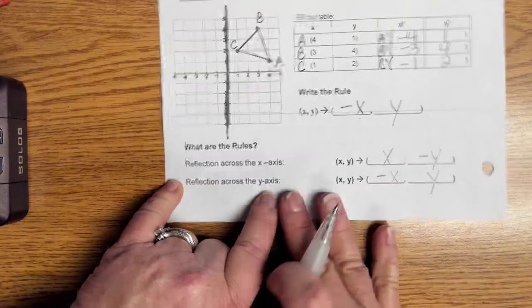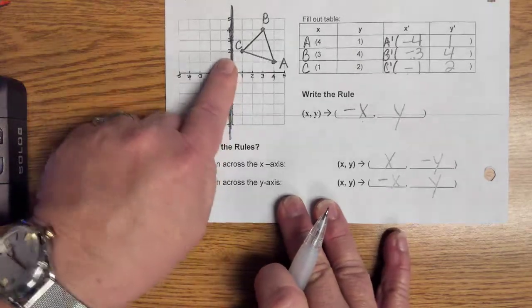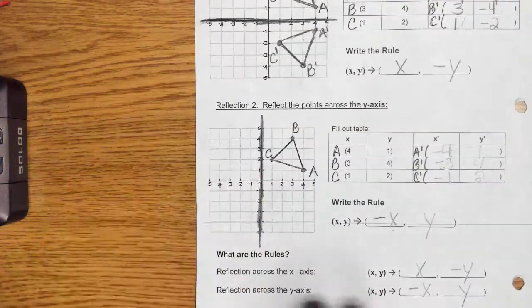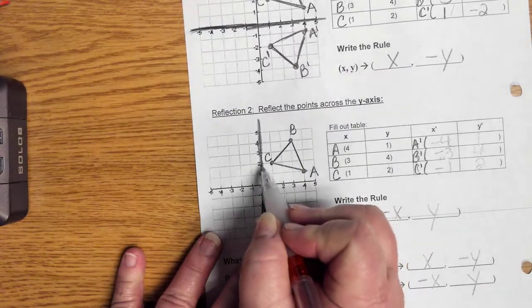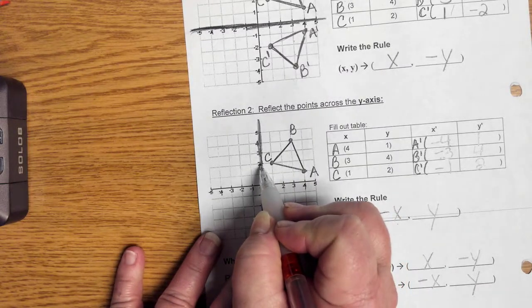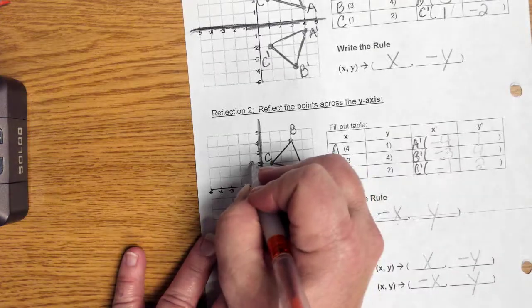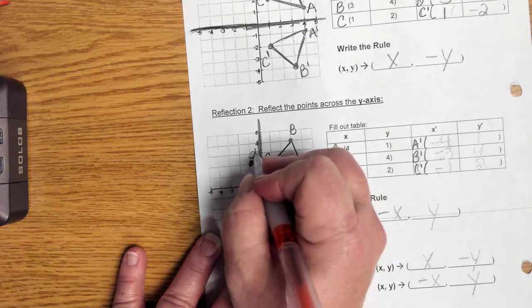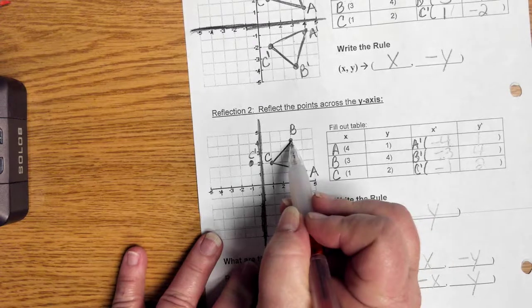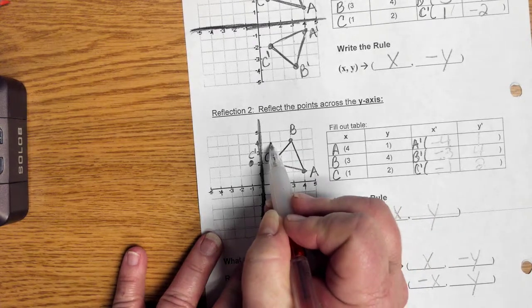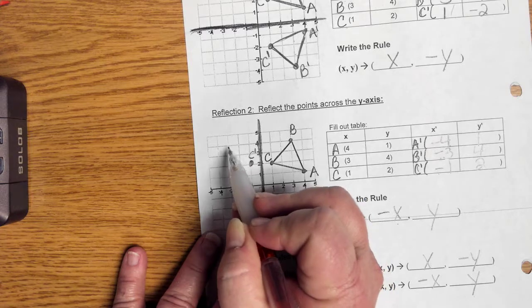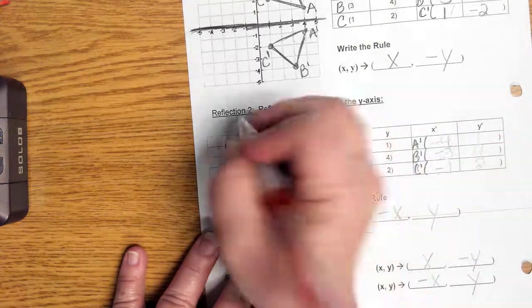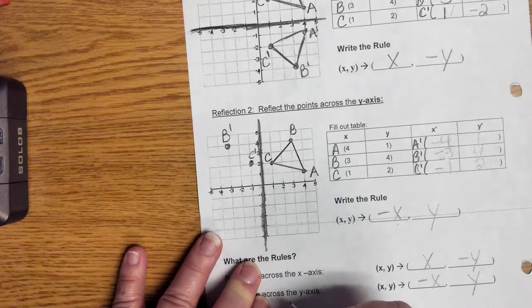All right, I'm going to come back up here because I should have done this, all right? Let's count this one more time together, all right? C is how far away? So we're going to count the opposite direction, put a dot, and do C prime. B is how many away? 1, 2, 3. So I'm going to count 1, 2, 3, and I've got B prime.